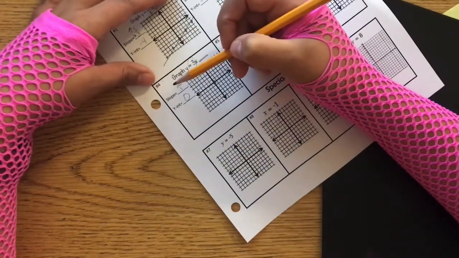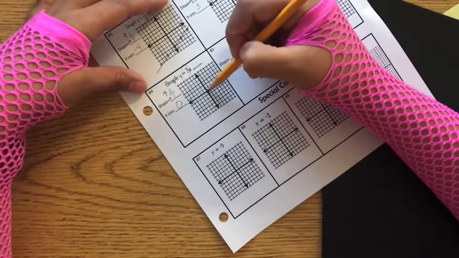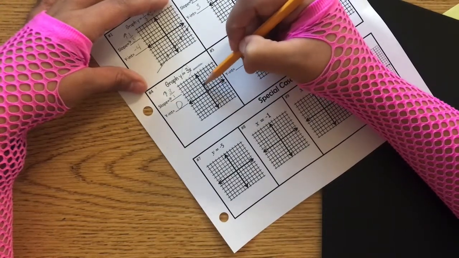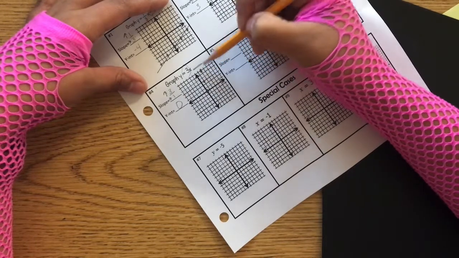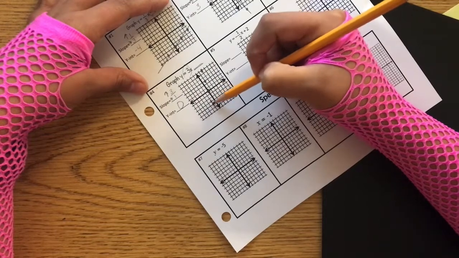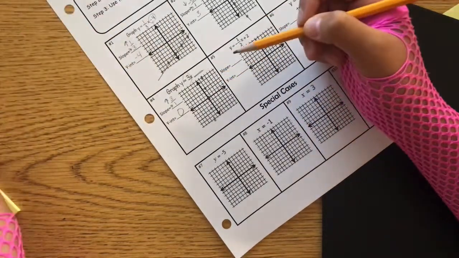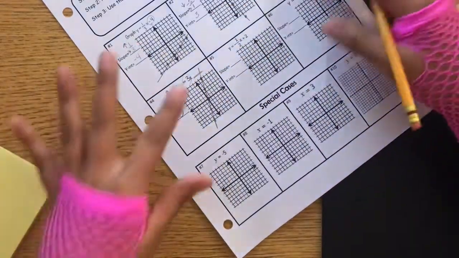Since my slope is 3 over 1, we're going to go up 3, right 1. So from my y-intercept of 0, we're going to go up 3, right 1, up 3, right 1. Since I ran out of space going this direction, we're going to go down 3, left 1, down 3, left 1. So it should make a straight line. So then I connect my dots by drawing my line, and there you go.